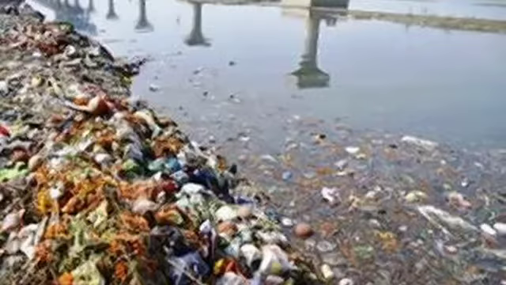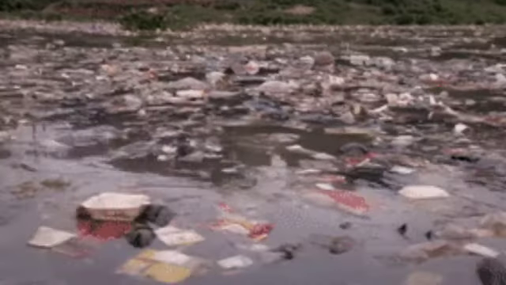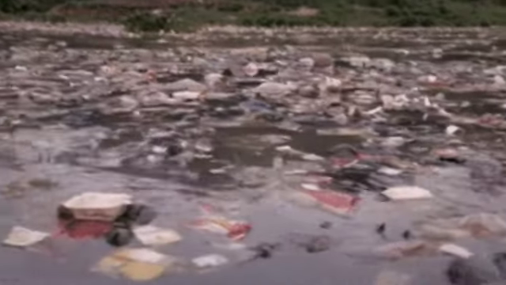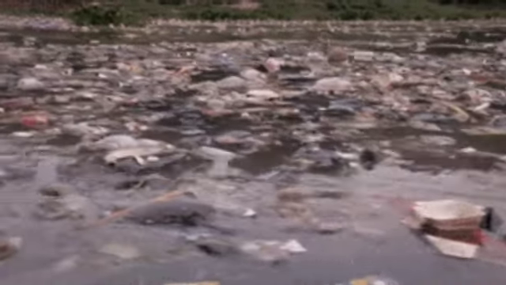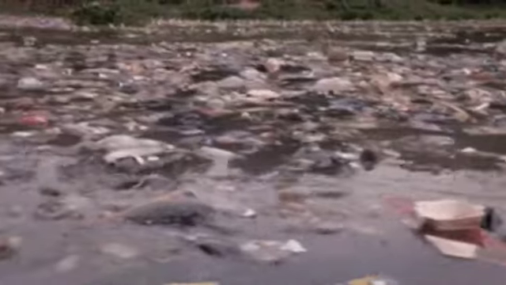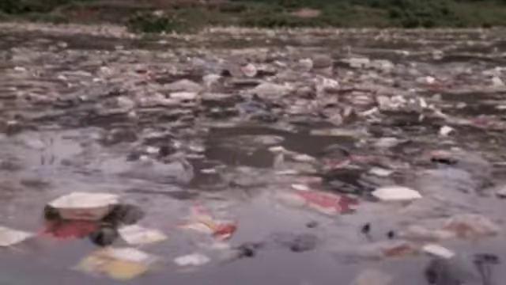After mixing all these chemicals, the water becomes very toxic, so that organisms like fish, tortoise, even human beings, because we depend on water, cannot survive. So this is called water pollution.